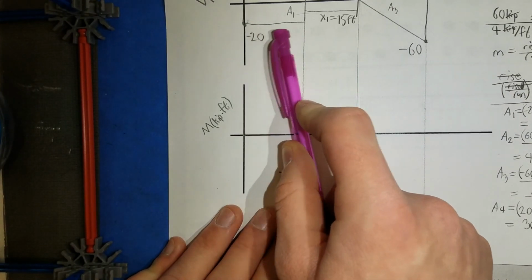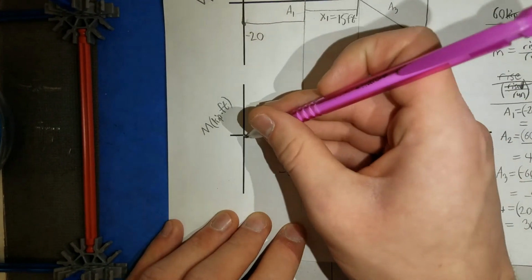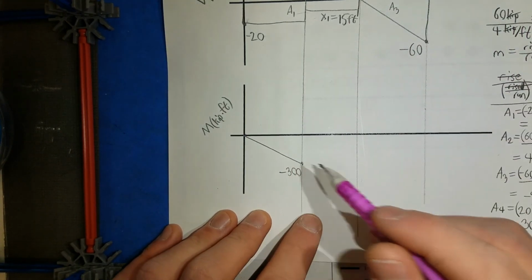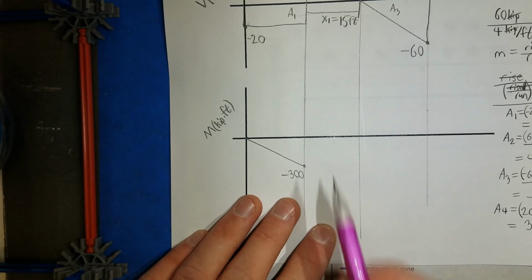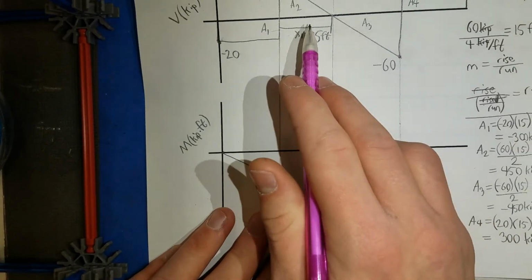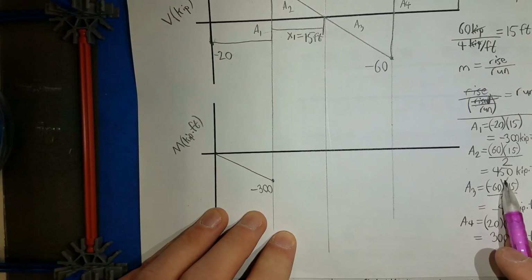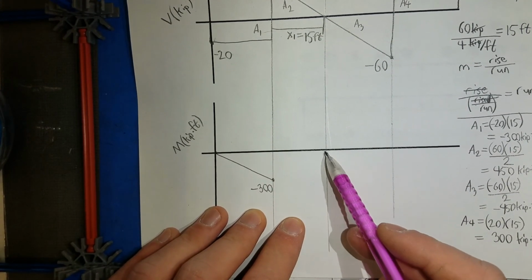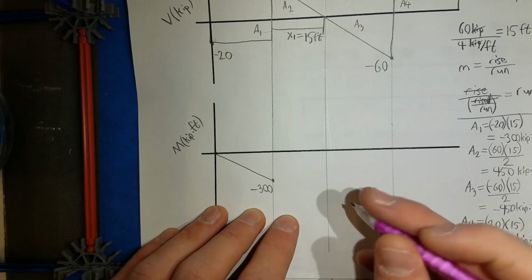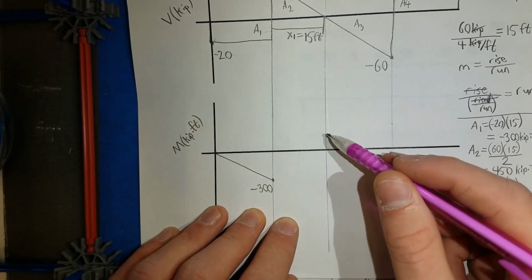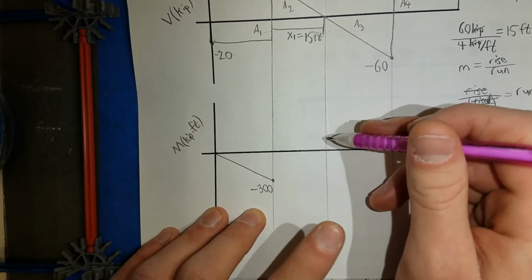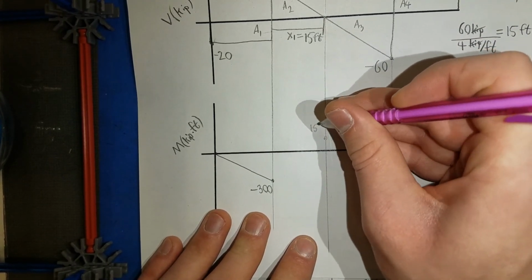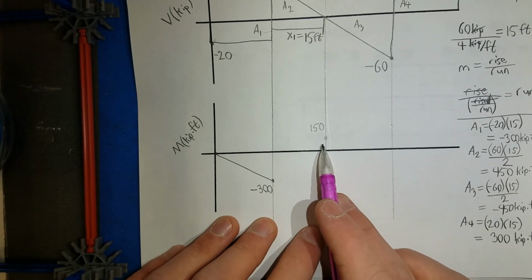And we can see this is a straight line. It means the slope is a constant negative slope. I'll go ahead and draw a straight line down there. Now the next thing we know is that area 2 right here was a positive 400 kip feet. And that means between A and this line here where it equals 0, we're going to have a total change of 450 kip feet going upward. When we have that, it ends up going to 150 kip feet right here.